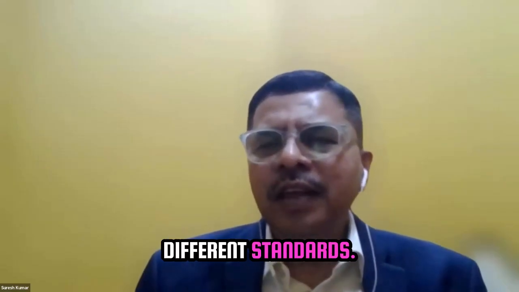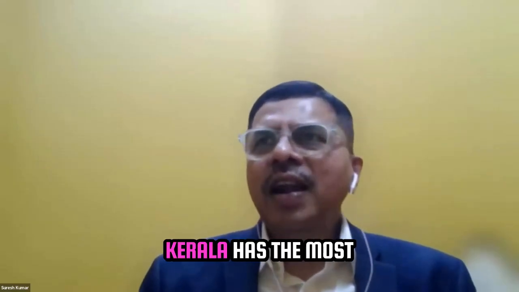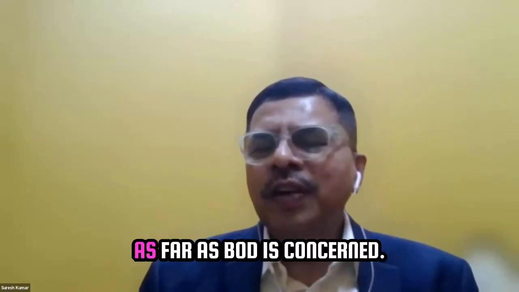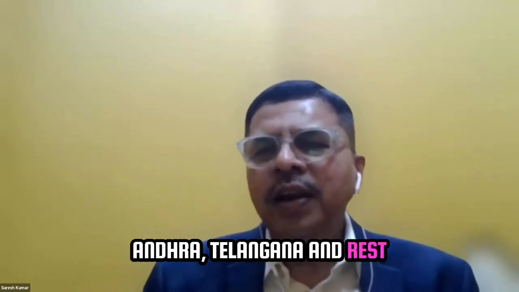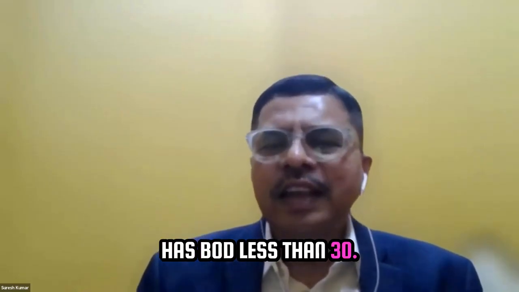Okay. So each state has different standards. Kerala has the most stringent standards as far as BOD is concerned. They are insisting on BOD less than 5. Karnataka has BOD less than 10. Andhra, Telangana and the rest of the country have BOD less than 30.